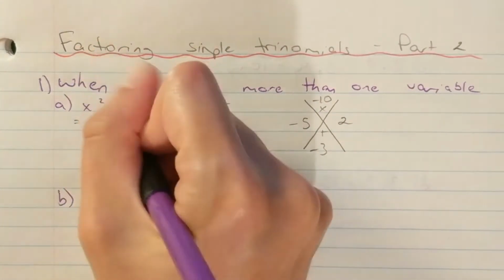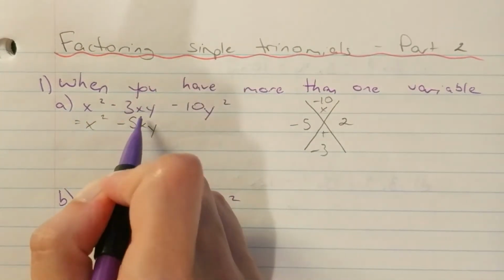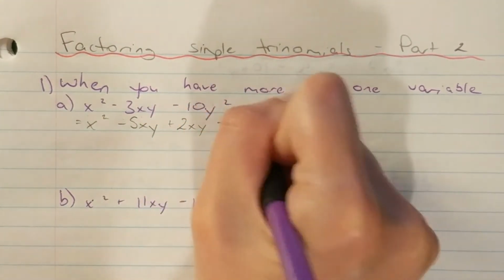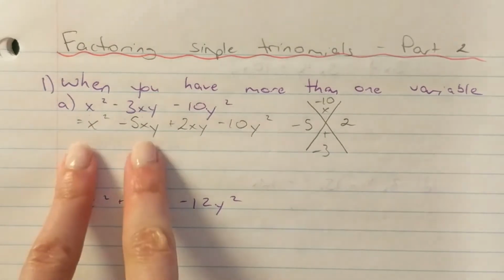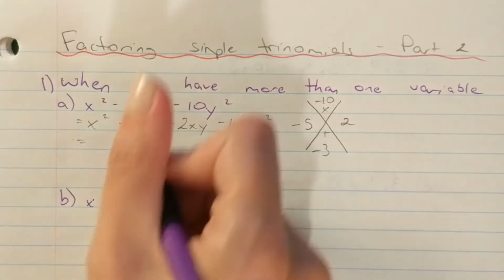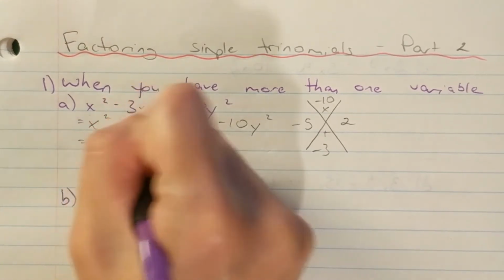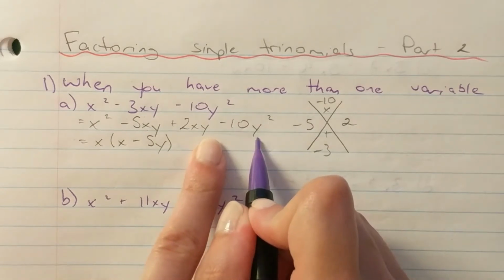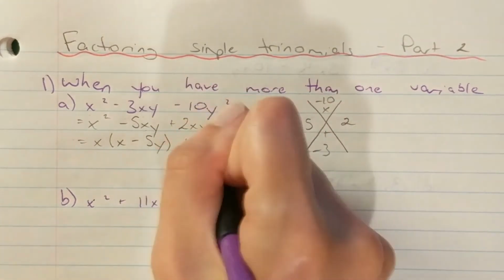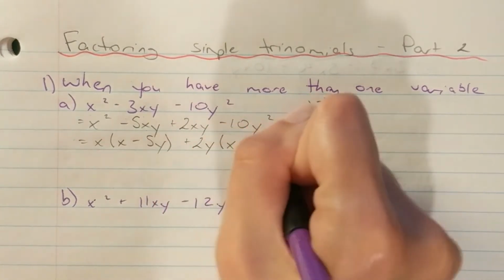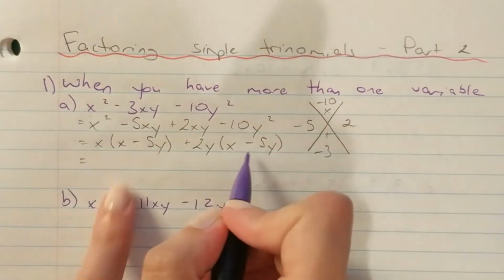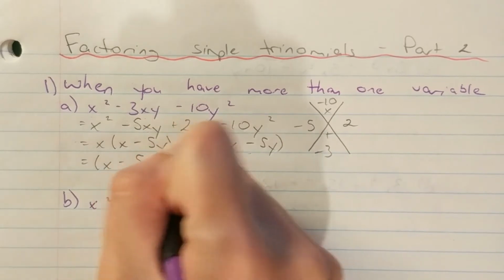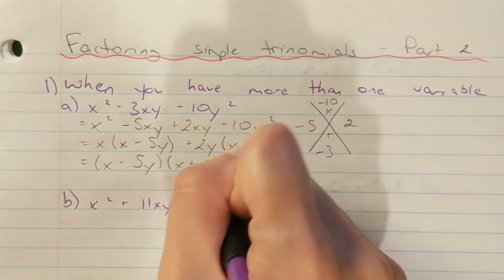This problem becomes x squared minus 5xy, because remember we're splitting up the middle term, plus 2xy minus 10y squared. We group factor the first two terms. I can pull out an x. That leaves me with x minus 5y. And here I can pull out a 2y. That leaves me with x, and then once again minus 5y. Once again, common factor, leaving me with x minus 5y, x plus 2y.